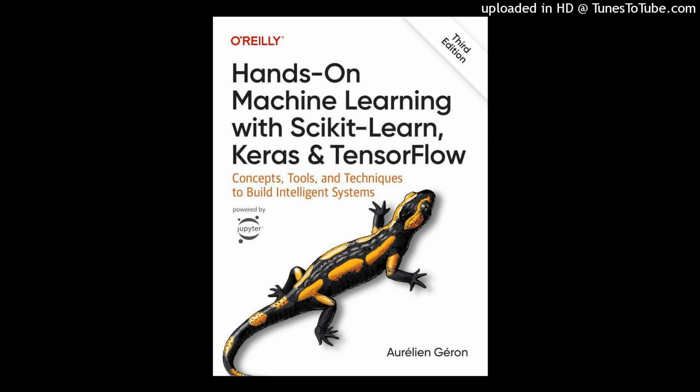In a machine learning project, you gather data in a training set and you feed the training set to a learning algorithm. If the algorithm is model-based, it tunes some parameters to fit the model to the training set to make good predictions on the training set itself. And then hopefully it will be able to make good predictions on new cases as well. If the algorithm is instance-based, it just learns the examples by heart and generalizes to new instances by using a similarity measure to compare them to the learned instances.